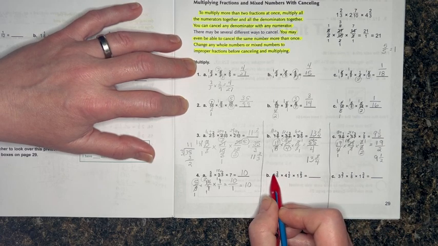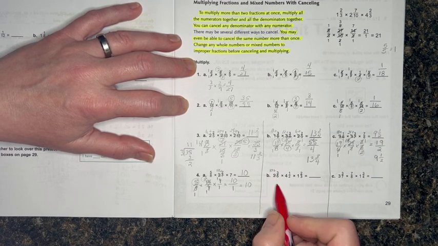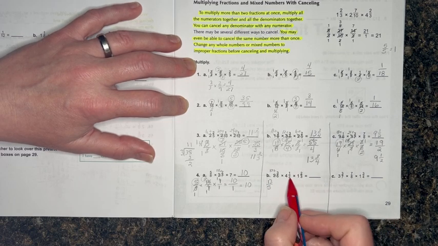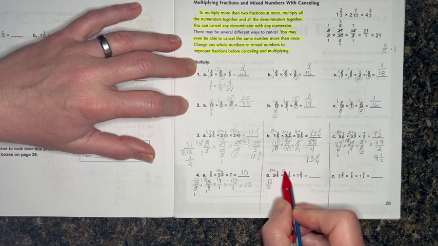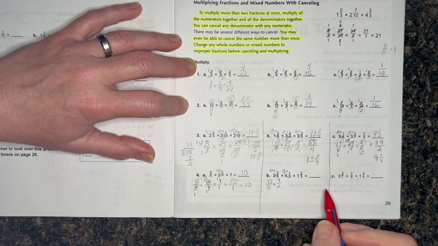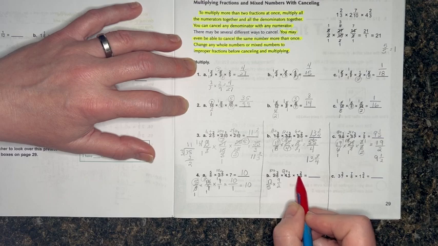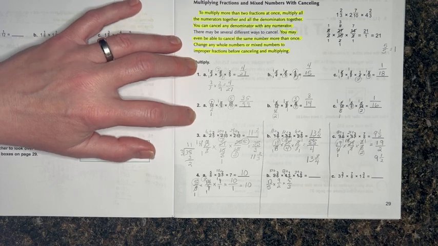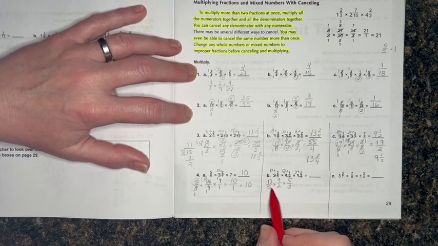So 5 times 2 is 10, plus 3 is 13/5. 2 times 4 is 8, plus 1 is 9 halves, or 9 over 2. 1 times 3 is 3 plus 2 is 5/3. Okay? All right, let's take a look.